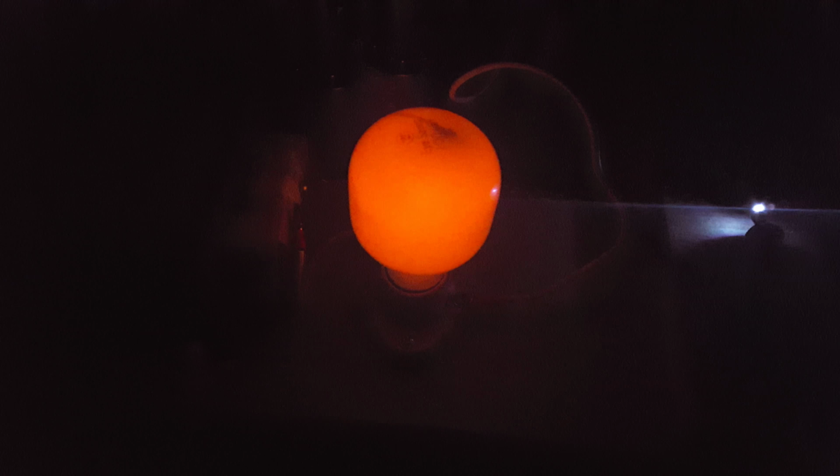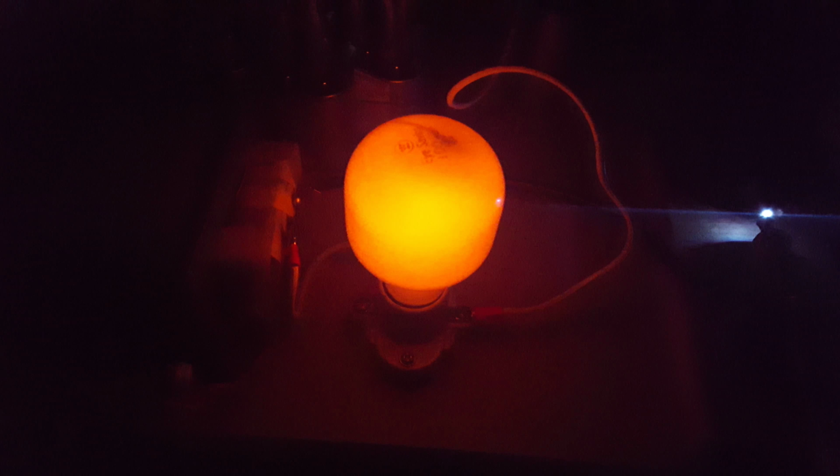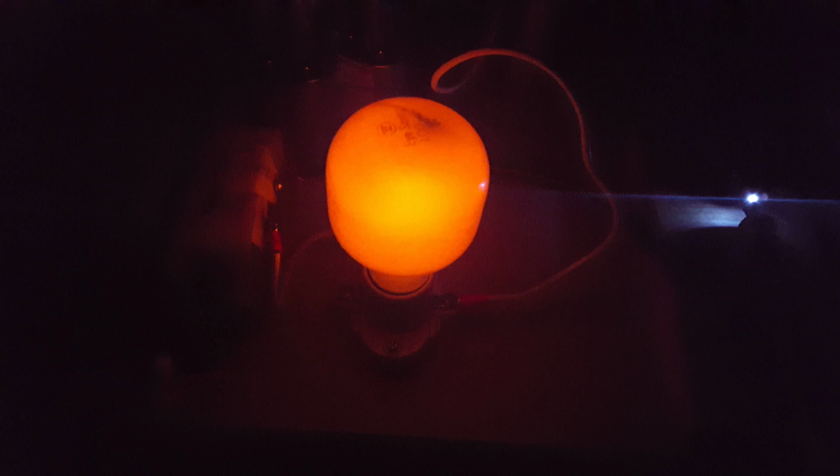Get a reading here. Of course, you can't see that at all. 187. 210. Or 210, 220 or so. And disrupt a little bit more. Here come the surges.